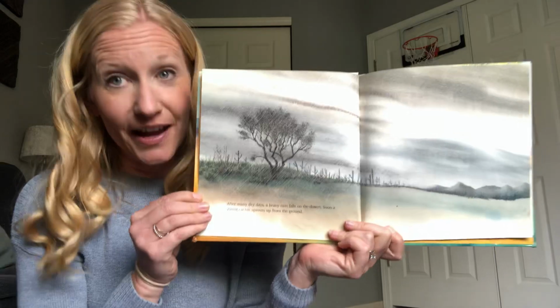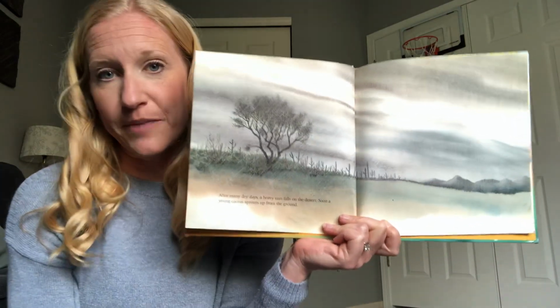So it definitely does rain in the desert. It just doesn't rain as frequently as it does in other habitats.